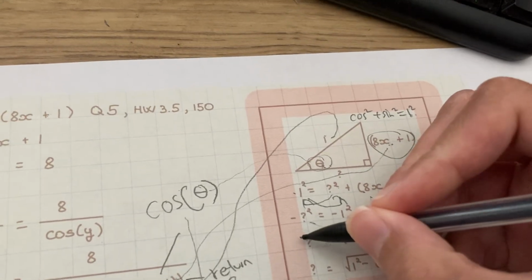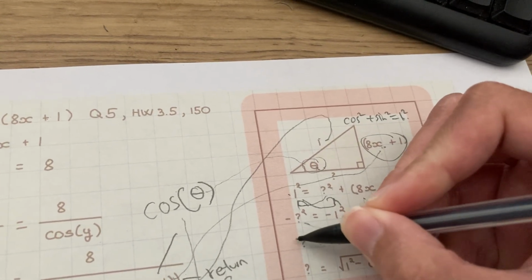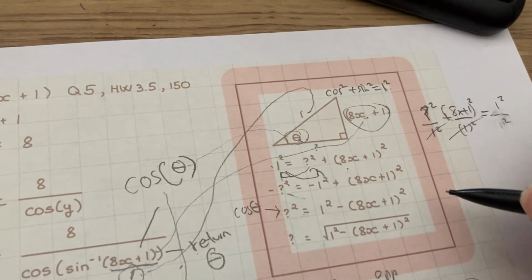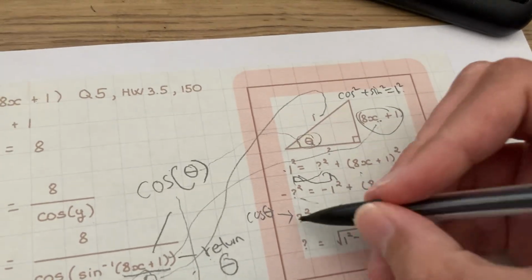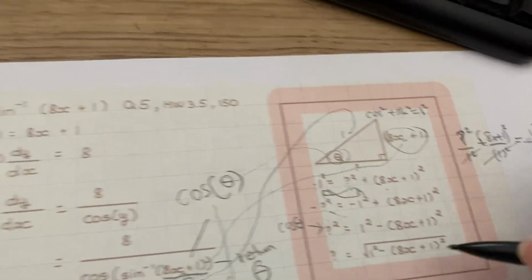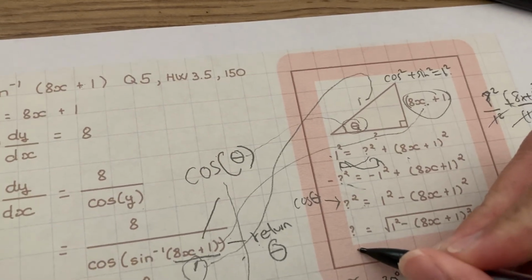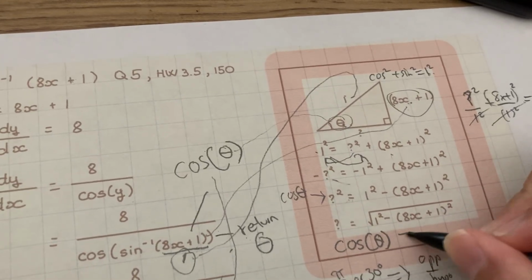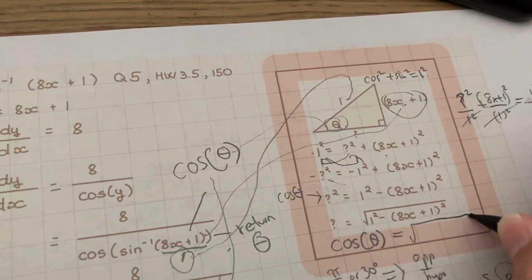So this is the cosine theta I was talking about earlier. And because it's squared, I have to take the square root. So this is actually saying cosine theta is equal to all of this stuff, right?